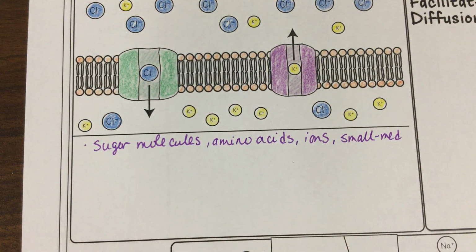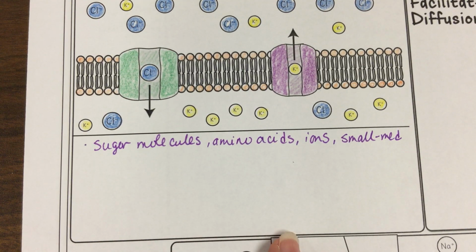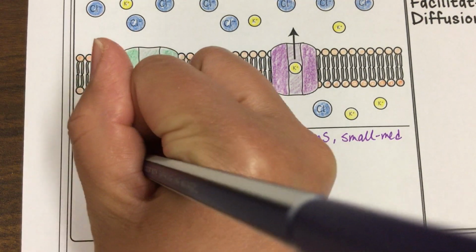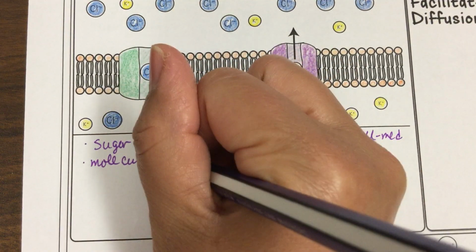Those are usually what moves through. When this happens, your ion channel is open or the transport protein is active, so molecules can move in both directions. Remember, we're still talking about passive transport.